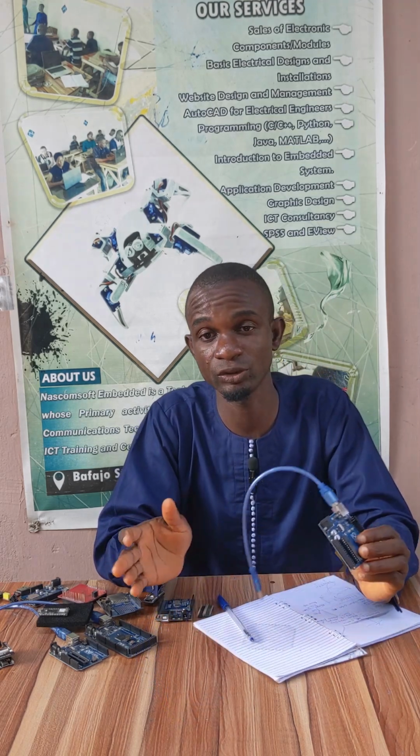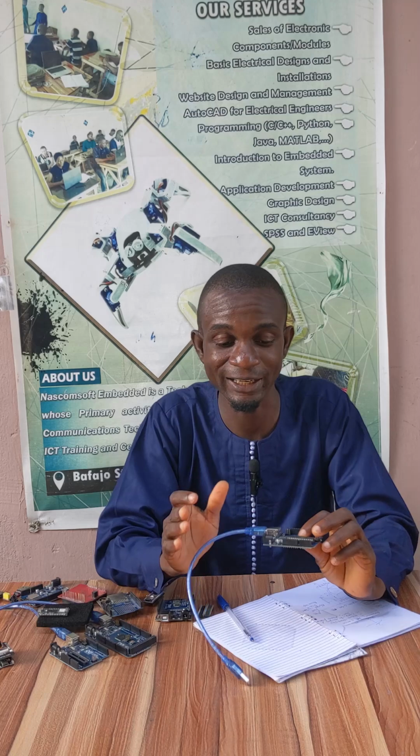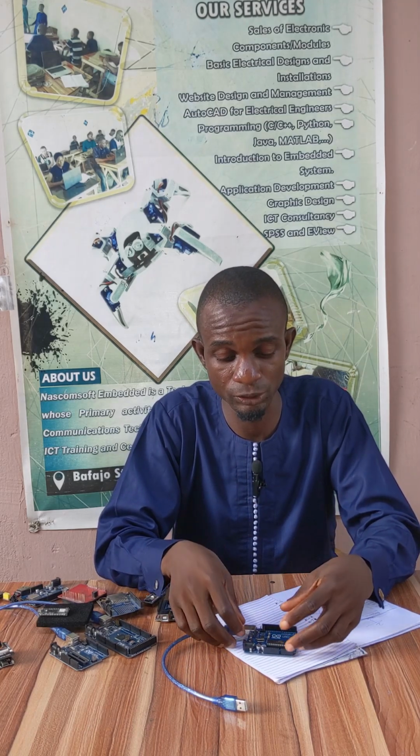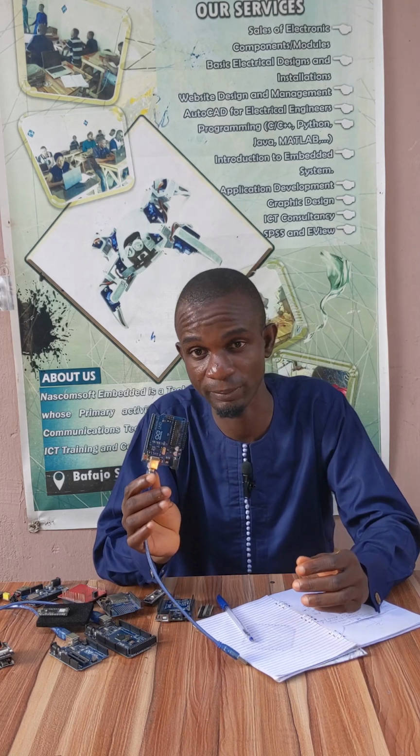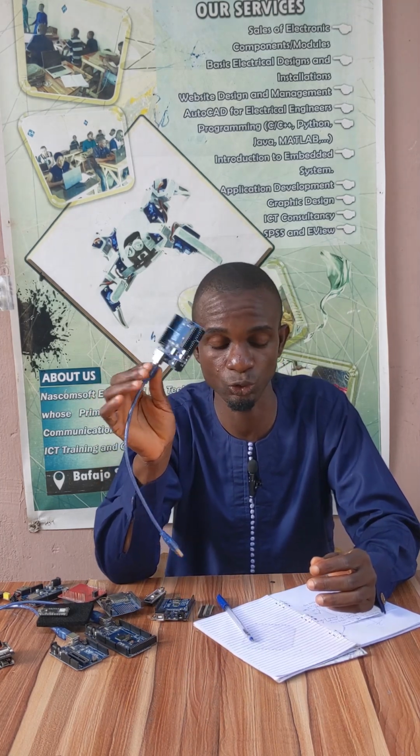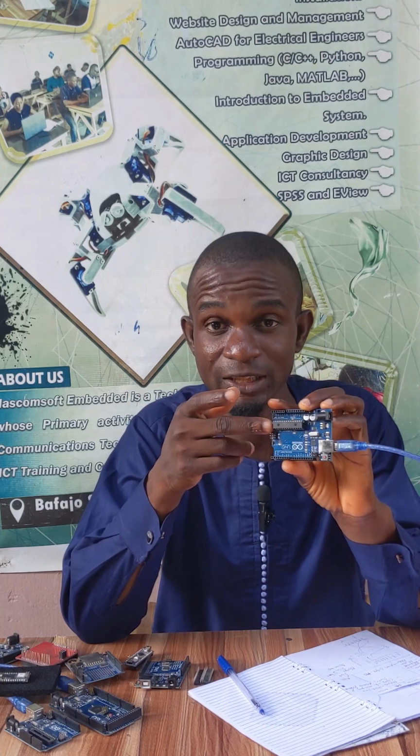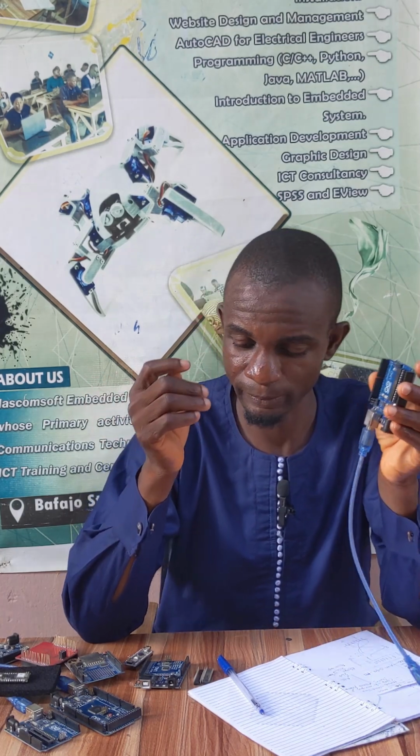Basically, Arduino is an 8-bit microcontroller. Arduino is actually a company that produces development boards. This is one of them, the Arduino Uno. The microcontroller that runs on the Arduino is the one manufactured by Atmel. The architecture is an 8-bit controller, and the architecture is AVR, that is Atmel Virtual RISC.